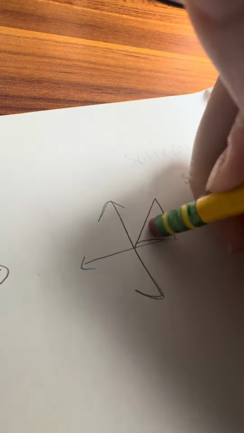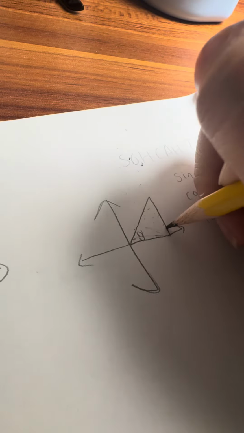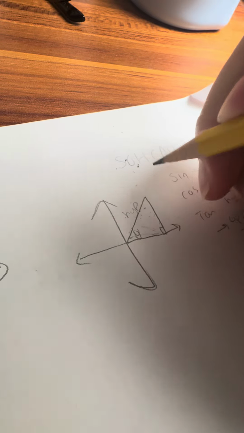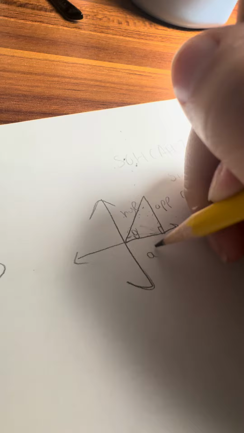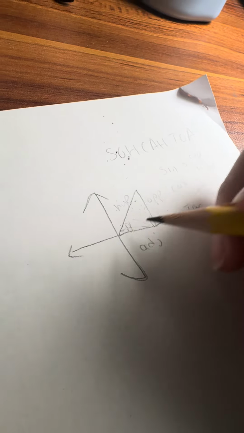So here in this coordinate plane, let's say here's your triangle. Sorry guys, that's really bad. Here's your triangle, and here we have theta. Theta is basically a variable. Here we have a right angle. This line right here is our hypotenuse because it's the longest side. Then this is opposite of theta, and this is adjacent, next to theta. So if we were to solve for sine, we would use opposite over hypotenuse. For cosine, it'd be adjacent over hypotenuse. And tangent would be opposite over adjacent.